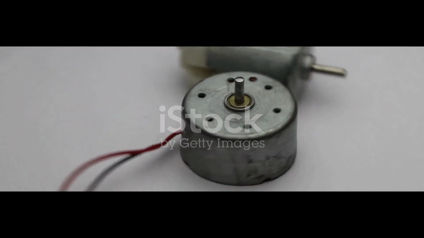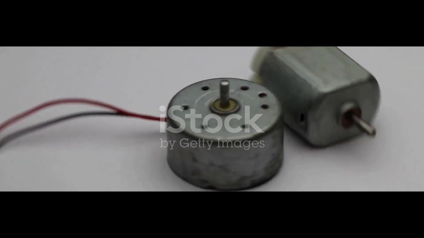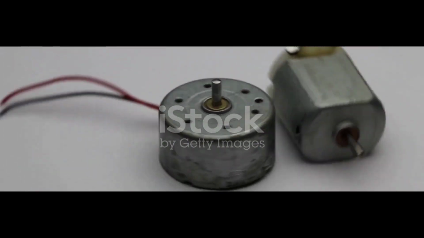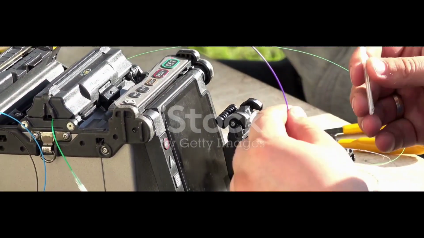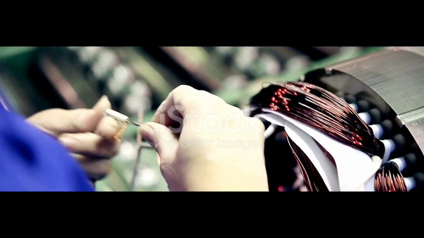DC motors come in two main types, shunt and series. Each has unique characteristics that make it suitable for different applications, and understanding the difference is key to choosing the right motor for your needs. In a shunt motor, the field winding is connected in parallel with the armature. This design provides a steady, reliable speed even when the load changes. That's why shunt motors are commonly used in equipment like fans, lathes, and power tools, where consistent speed is important for performance and safety.